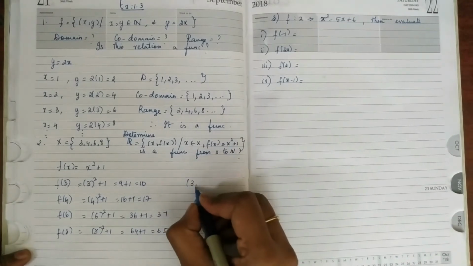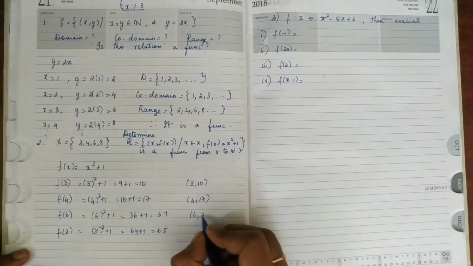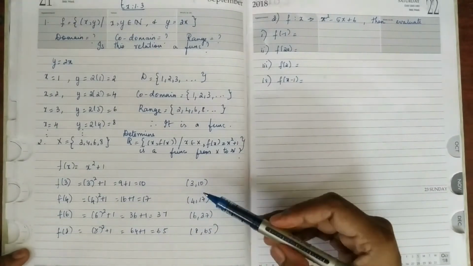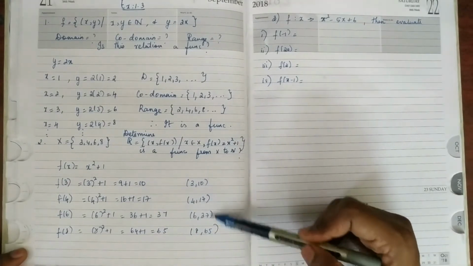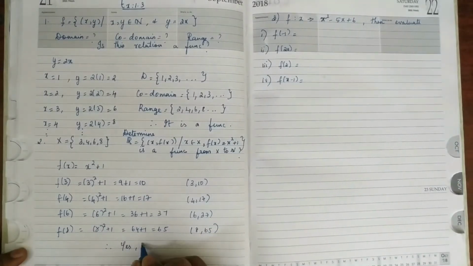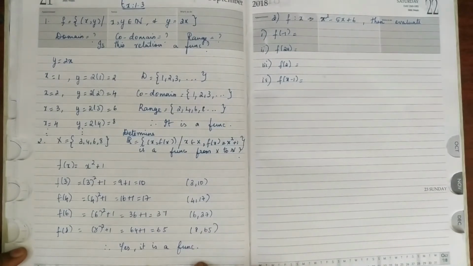So we have ordered pairs like (3, 10), (4, 17), (6, 37), and (8, 65). So every element from the domain is having an image in the codomain, which is the set of natural numbers, and therefore it is a function. So with this the second problem is over.